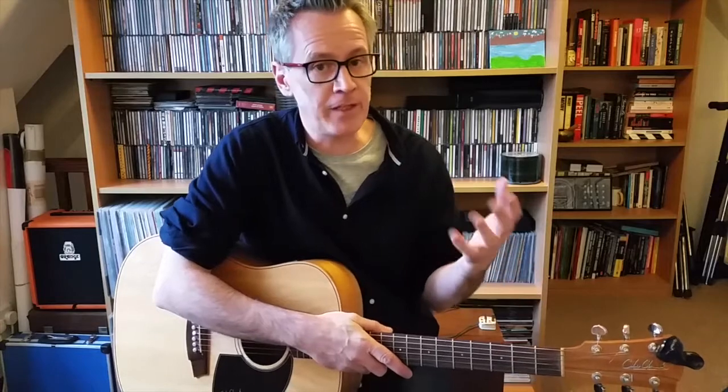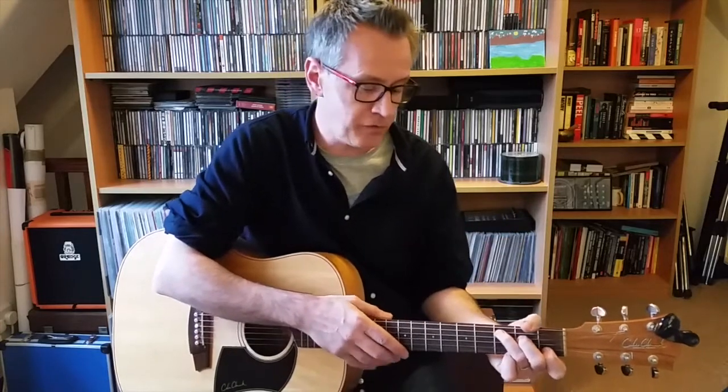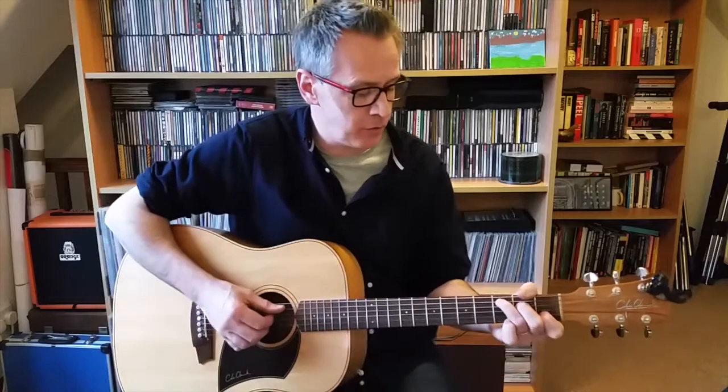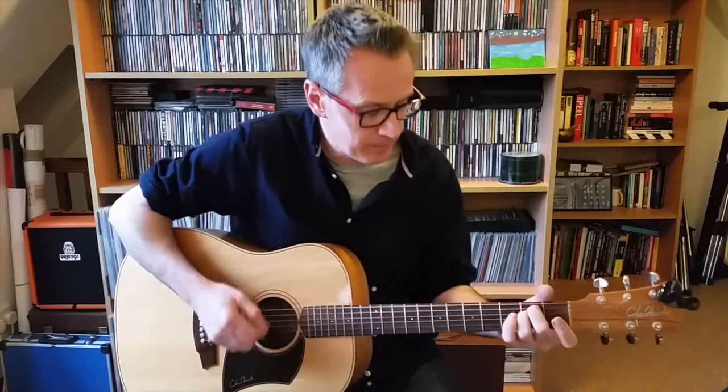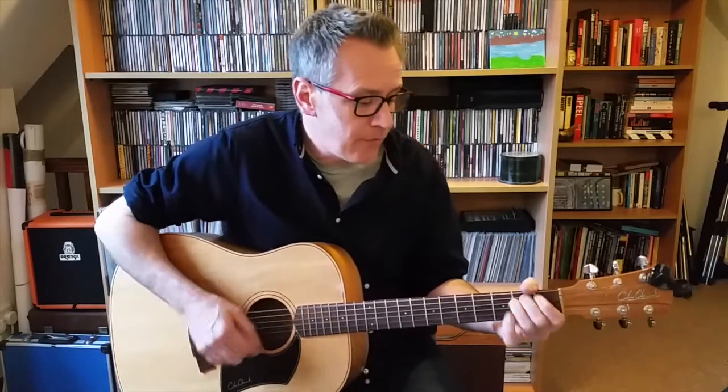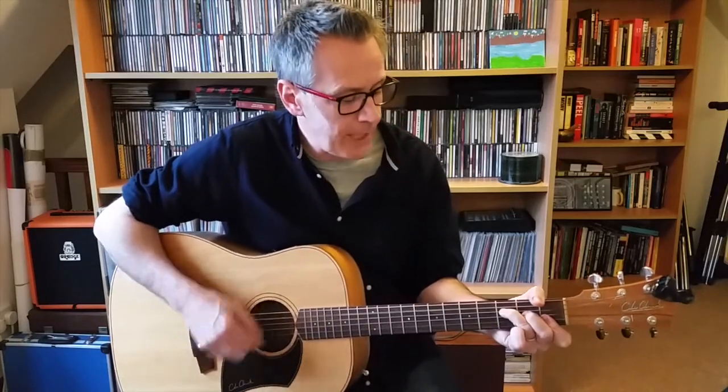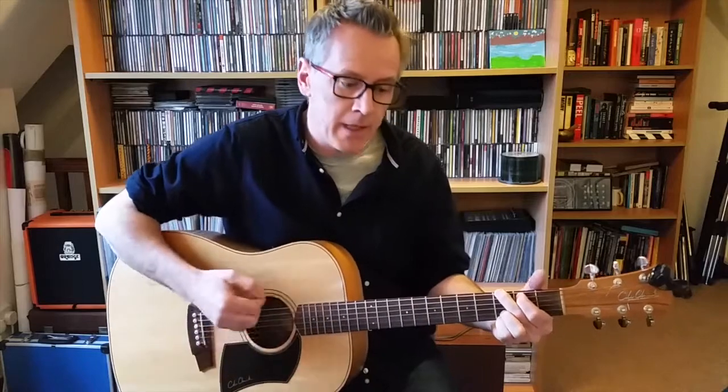So having played around with a few options, I've decided to use this chord progression for our song. It's going to be C, E minor, F and G, and it's going to sound like this. C, E minor, F and G. And then I'll just repeat.